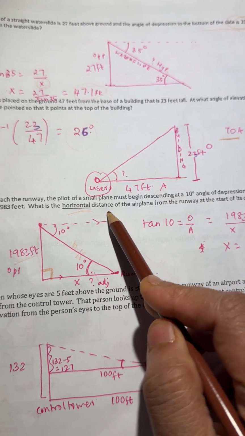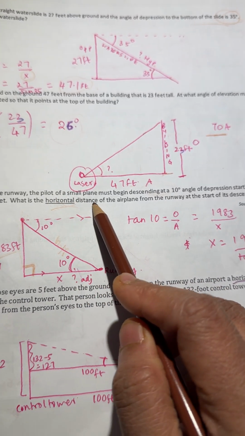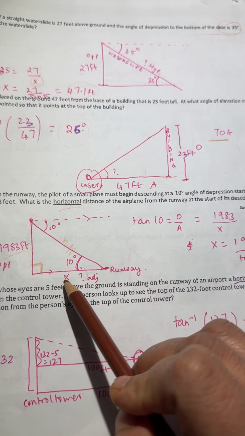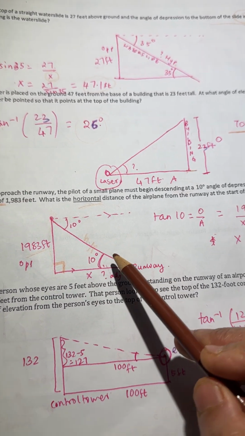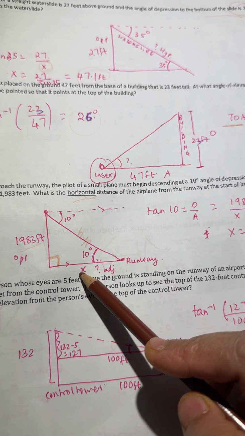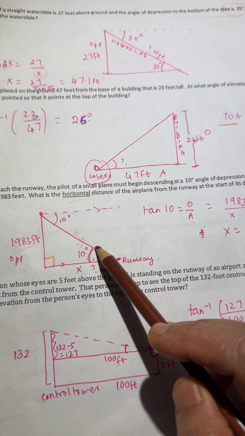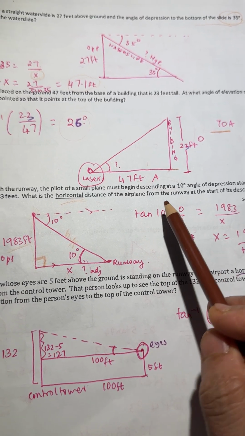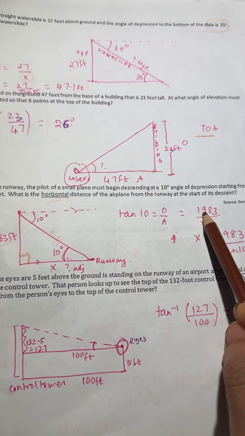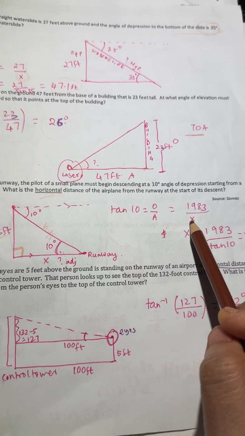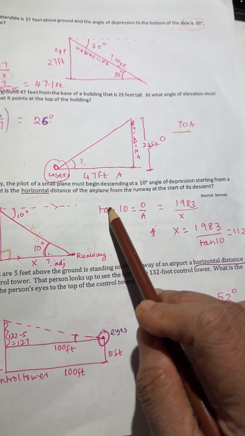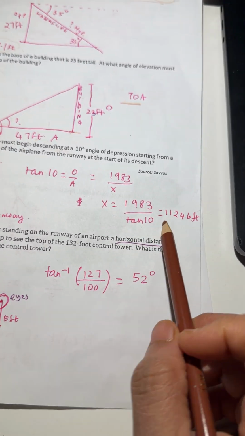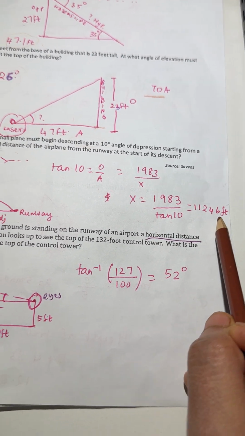What is the horizontal distance? Whenever you hear the words horizontal distance, whatever triangle you drew, it will be the base of that. So this is the x that they're asking you to find. Opposite, adjacent, when you're using this reference angle. So tan. Tan 10, set up the equation again, opposite over adjacent, 1983 over x. So x is in the denominator, rewrite, swap. So x equals 1983 over tan 10, and the answer is 11246 feet.